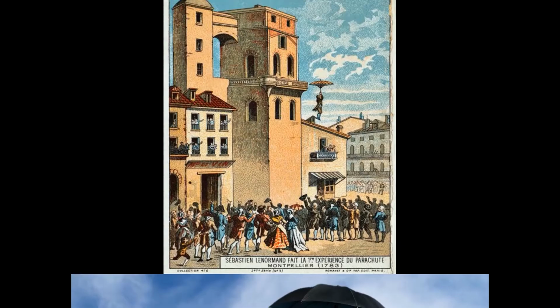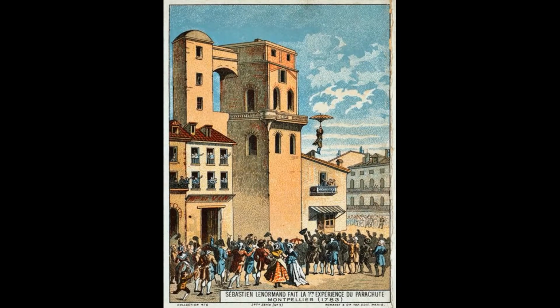Can anyone tell me what's odd or different about this picture? Here's a hint. Notice that there's a man flying down with an umbrella. In 1783, this man, Louis Sebastian, tried to figure out a safe way to escape a building in case of an emergency. He tested his theory by jumping off a 4-story building with just one umbrella.